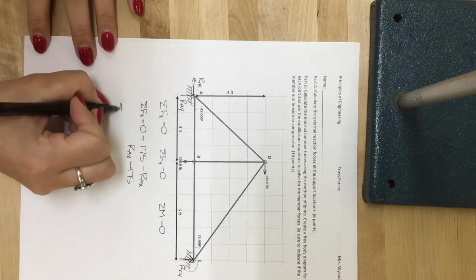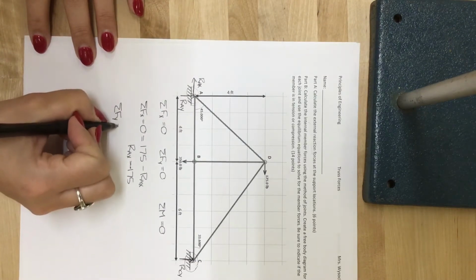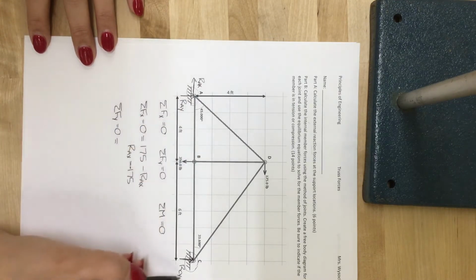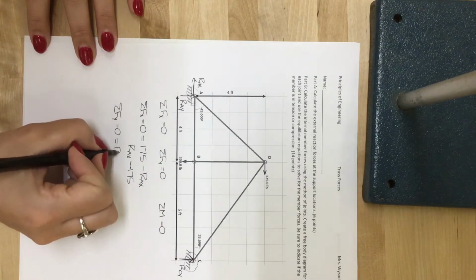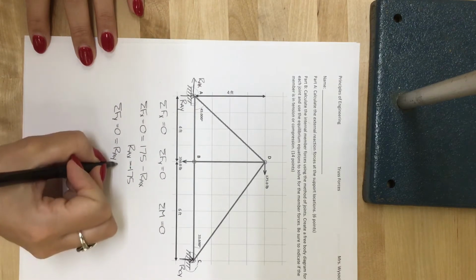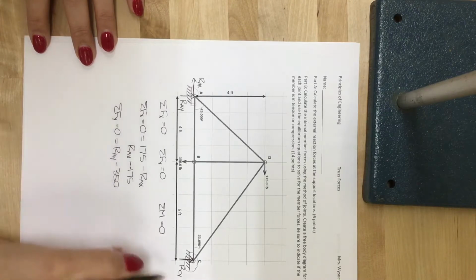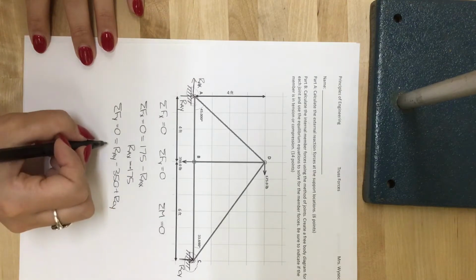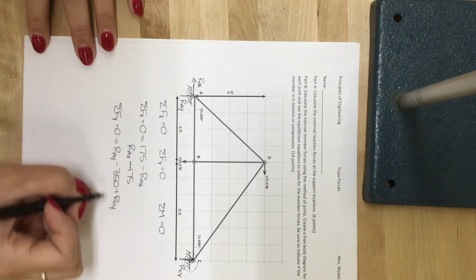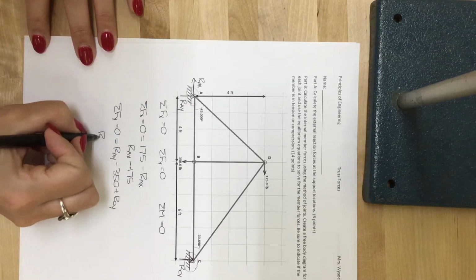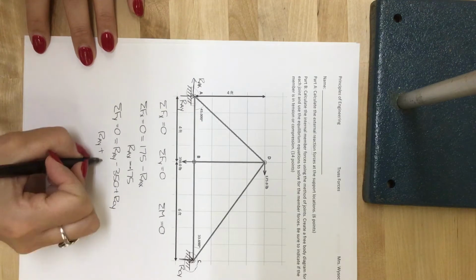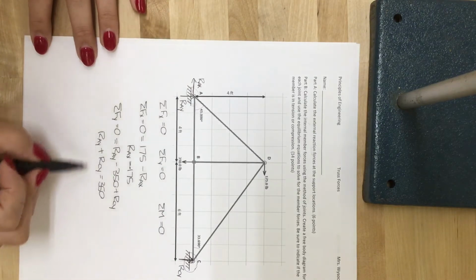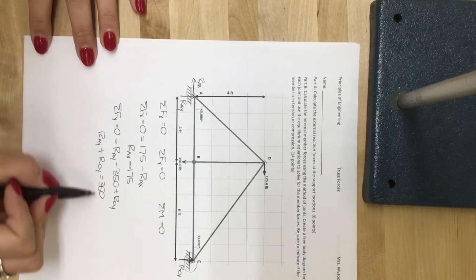Then I'm going to set up my sum of forces in the Y direction equation. And that's going to include our RAY, our 350 pounds, and our RCY. So I'm going to show RAY as positive, 350 pounds as negative, and RCY is positive. RCY and RAY are pointing up, so those are going to be positive. If I want to simplify this, I can say that RAY plus RCY equal 350. We know that, but we don't necessarily know what the distribution between those two forces is.